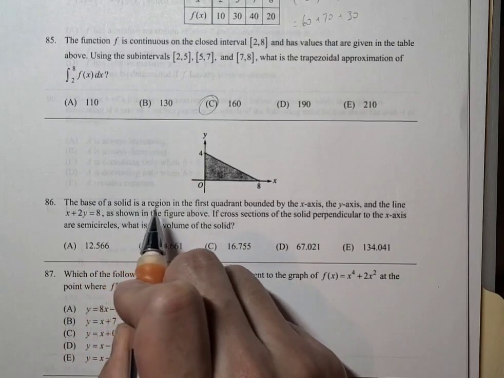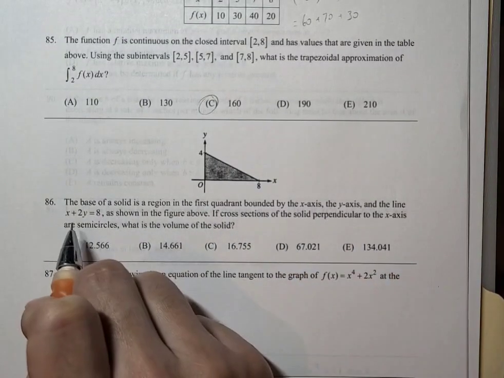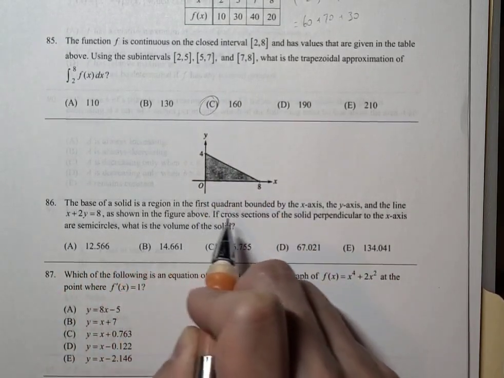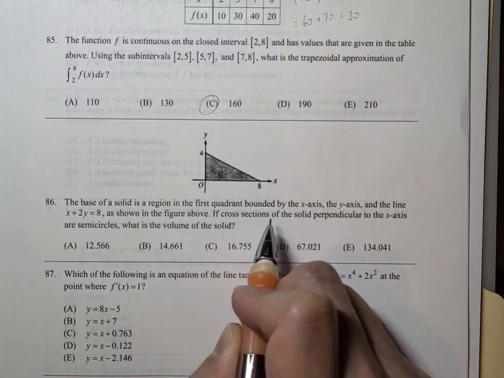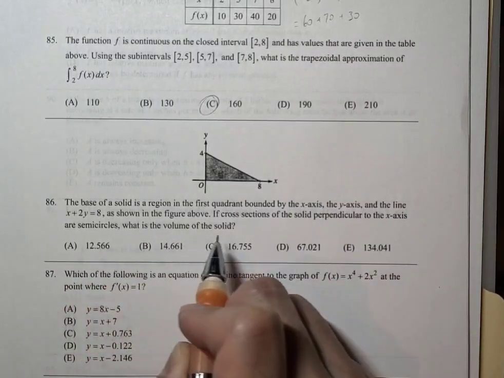The base of a solid is the region in the first quadrant bounded by the x-axis, the y-axis, and the line x plus 2y is equal to 8, as shown here. So they even sketched it for you. If cross-sections of the solid perpendicular to the x-axis are semicircles, what's the volume of the solid?